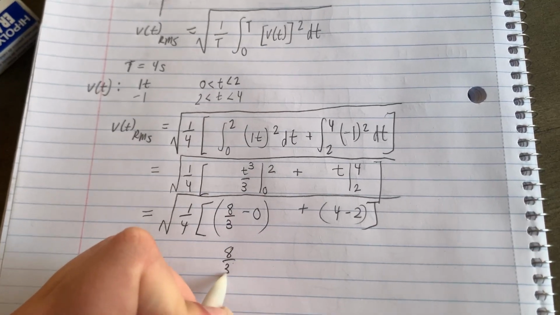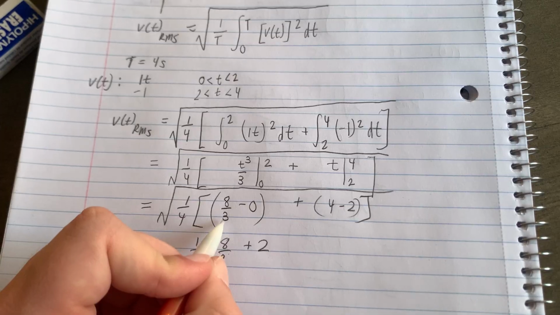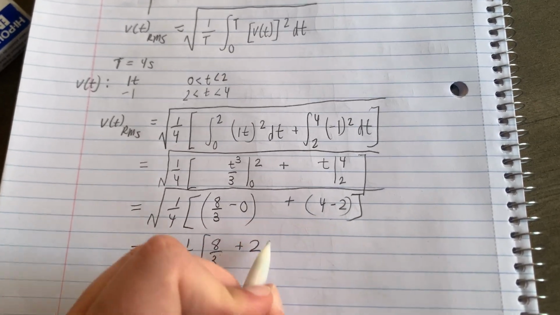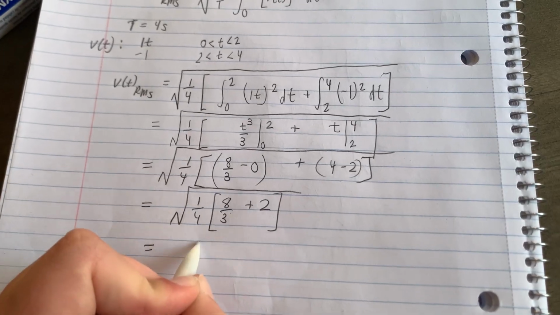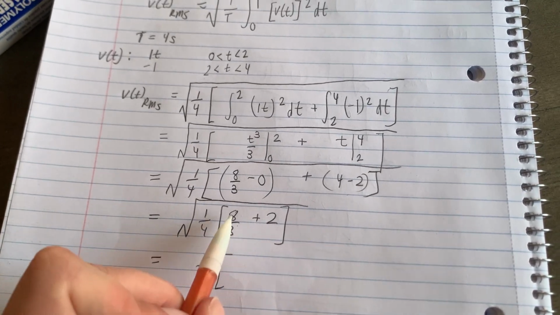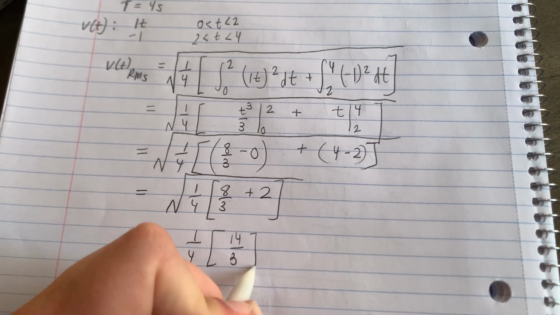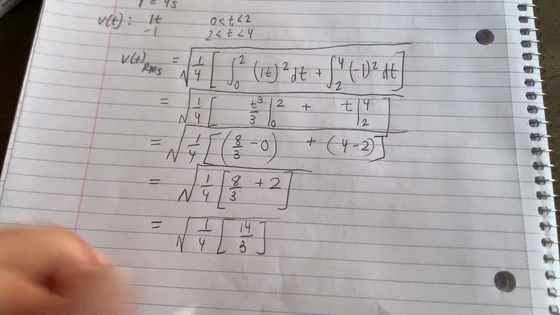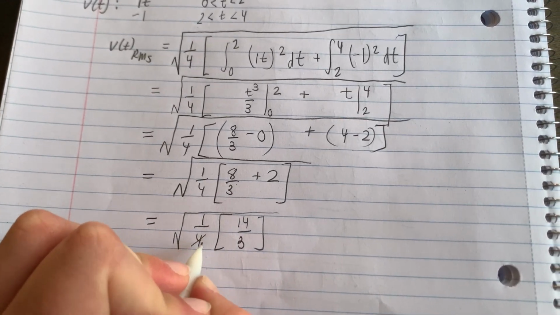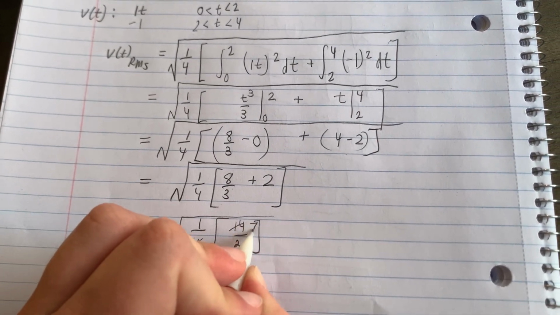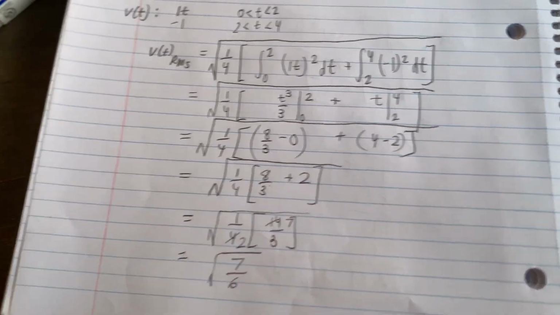We'll simplify. 1 over 4 times 8 over 3 plus 4 minus 2, which is 2. Again, square root equals 1 over 4 times 8 over 3 plus 6 over 3, so that's 14 over 3, square root. This will cancel out to 2, and this is 7. So I have 7 over 2 times 3, 7 over 6, square root.